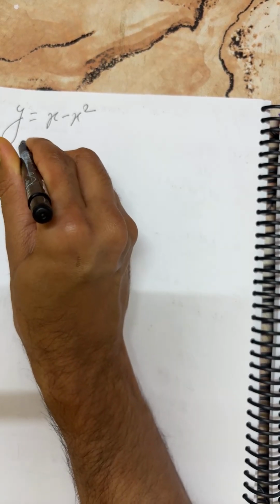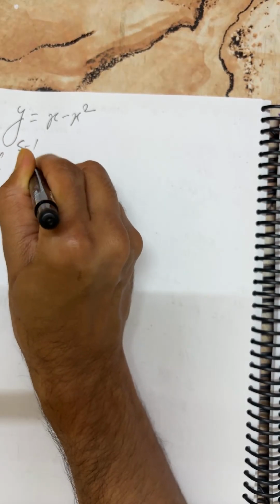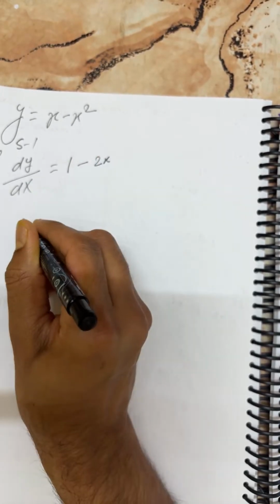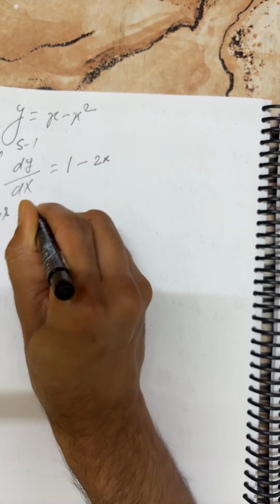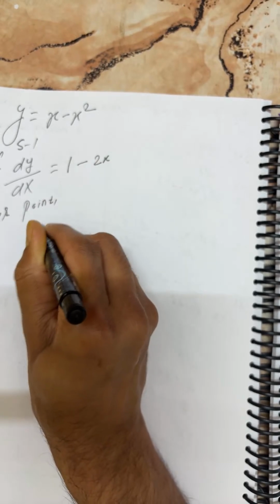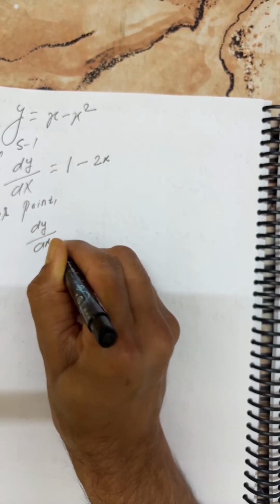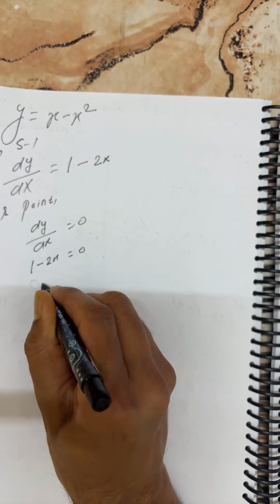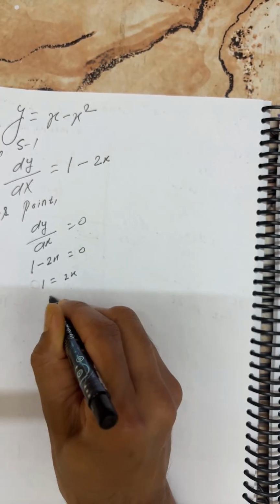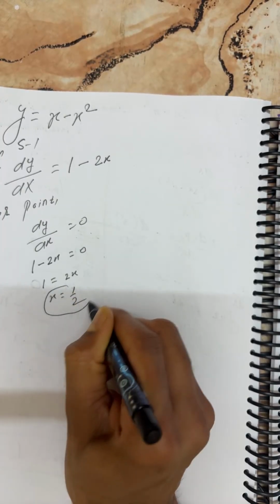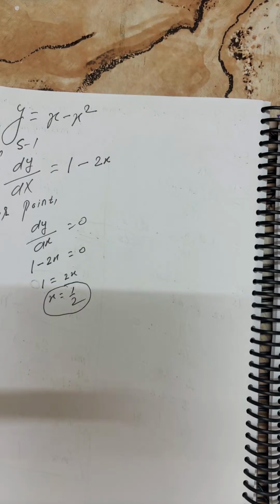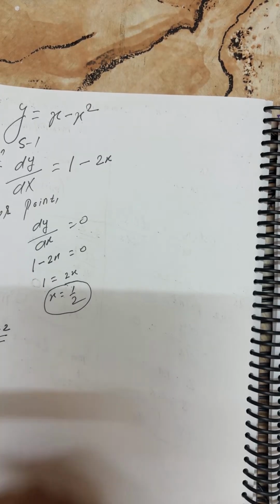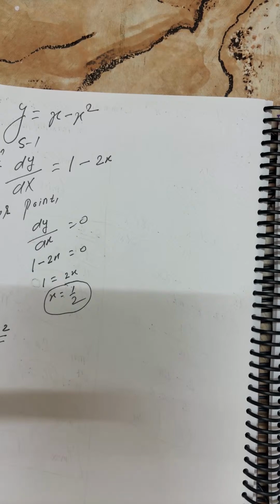So first I'll differentiate. This is step 1. Differentiate once. dy by dx is equal to 1 minus 2x. For the point, you should equate dy by dx is equal to 0. So 1 minus 2x is equal to 0. So we can say 1 is equal to 2x, x is equal to 1 by 2. So step 1 is finished. Now till now we don't know whether the given function is maxima or minima. So we have to differentiate again.